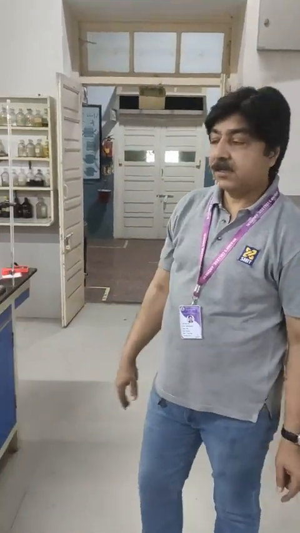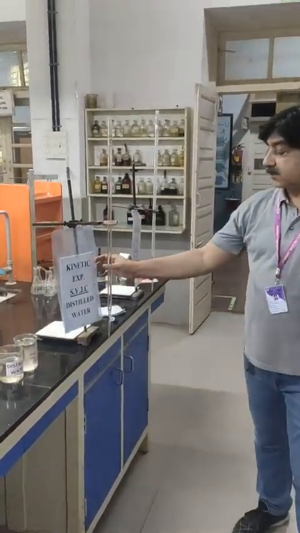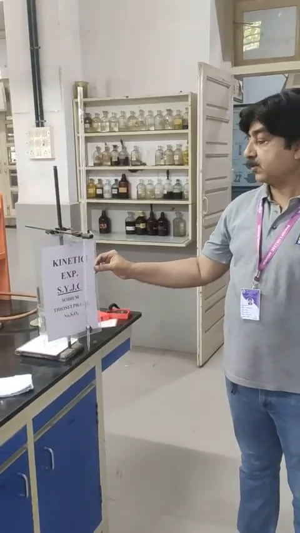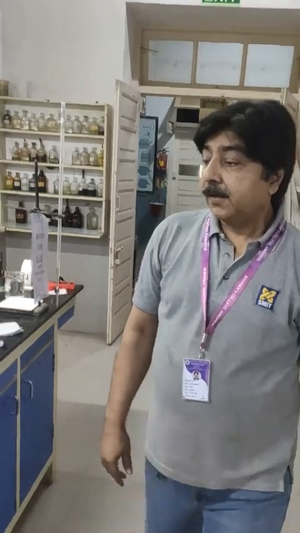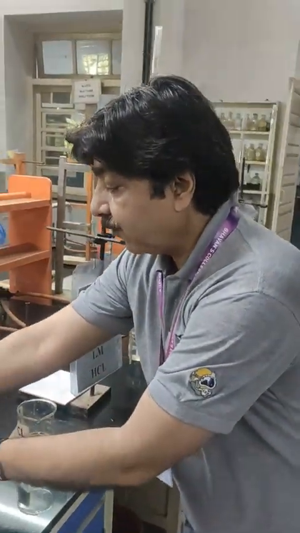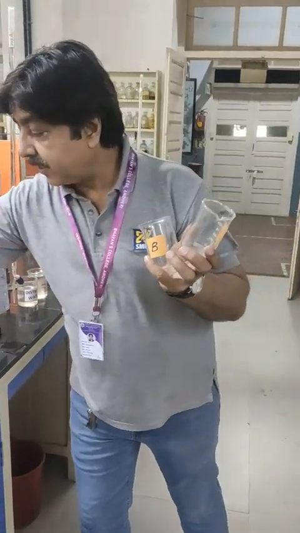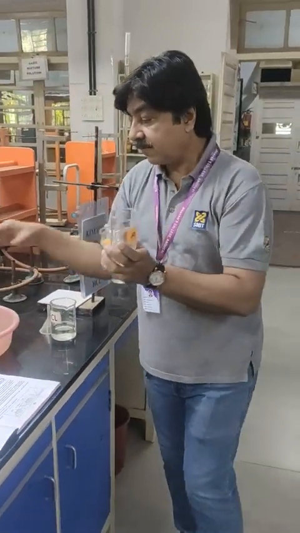So now we have 3 different burettes. The first burette is filled with 1 molar HCl solution. The second burette contains distilled water, and the third burette contains sodium thiosulfate solution, Na2S2O3 solution. We are going to take 4 readings in 4 different containers labeled A, B, C and D. So let us begin with the first reading, A.